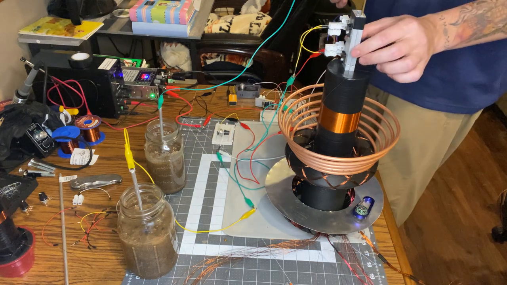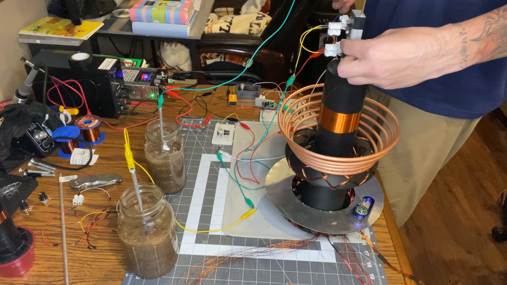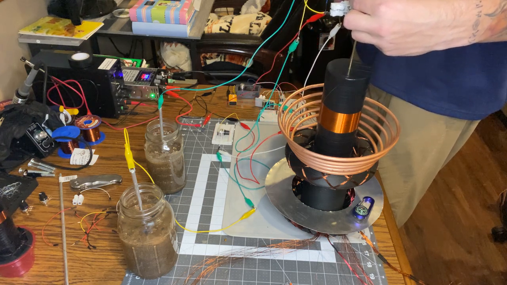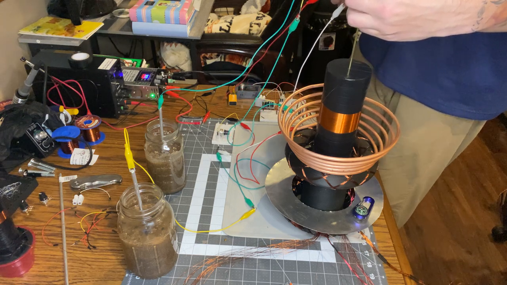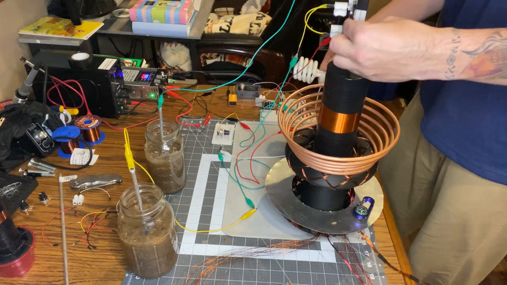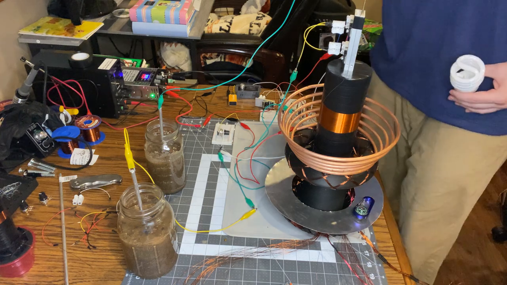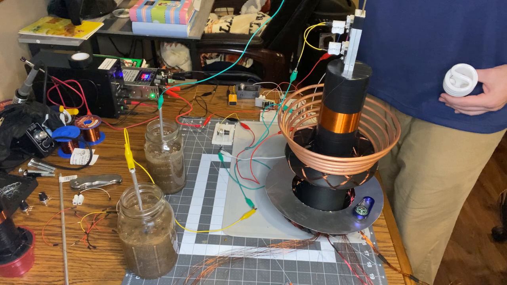But what's our warmth? We just dislodged. Did we get sparking?